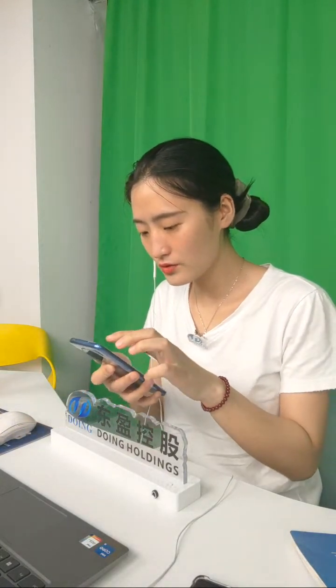Today we just shared with you how to choose the environment and how to choose the machines here.